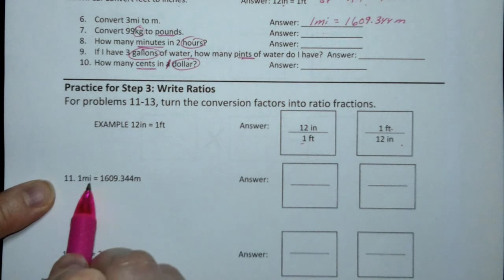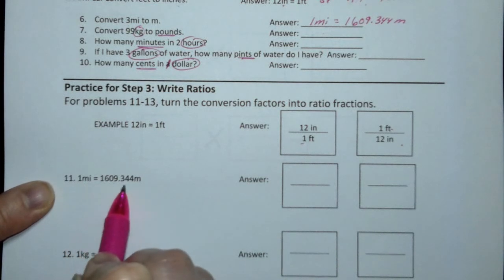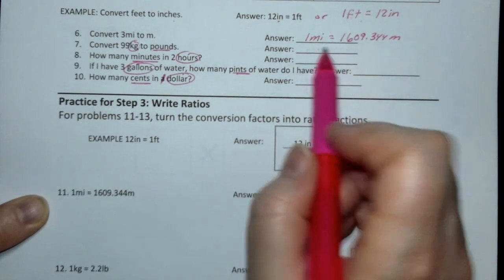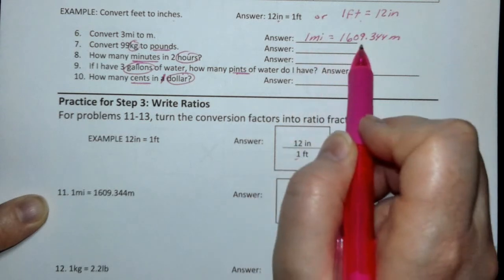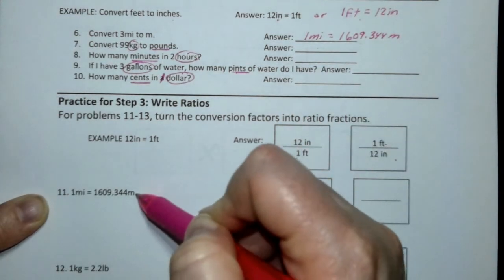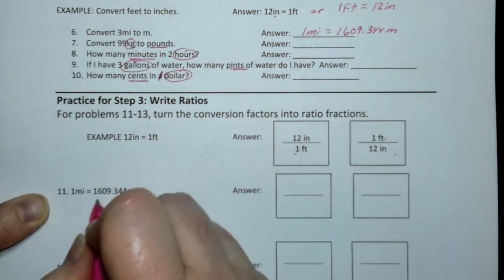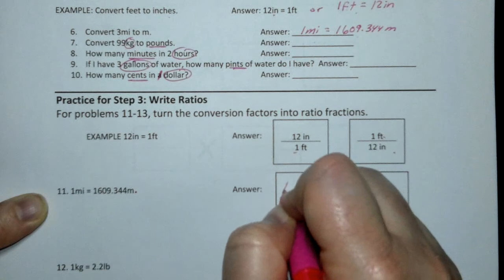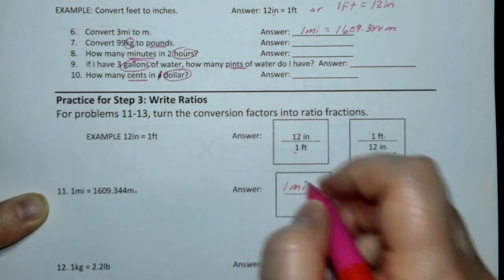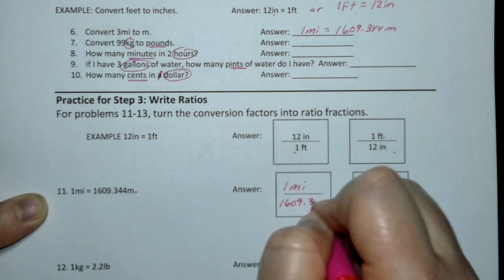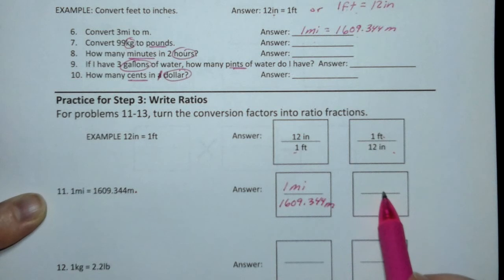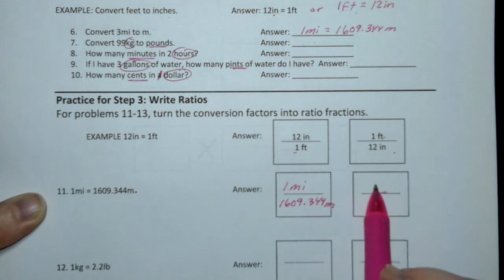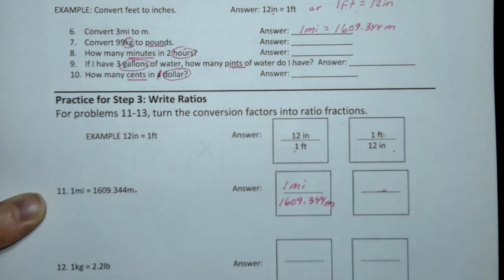So the next one, 1 mile equals 1,609.344 meters. Well, I already know I'm going to use this conversion factor right here because it uses miles and meters. Well, I guess I gave you that conversion factor right here. So I'm going to write it as a fraction. And my first option is going to be 1 mile per 1,609.344 meters. I can also put the reciprocal here, so the upside down. So you get to figure out what's going to go in this one. There's a hint. That's going to move up. That's going to move down.